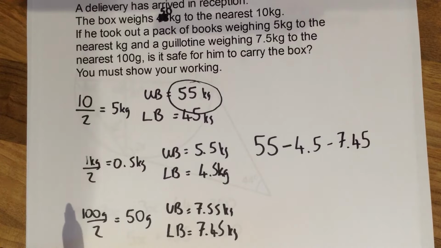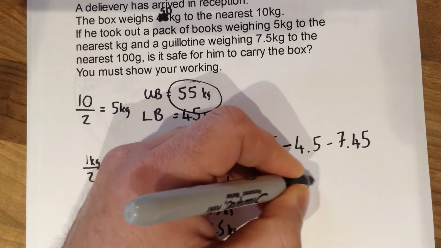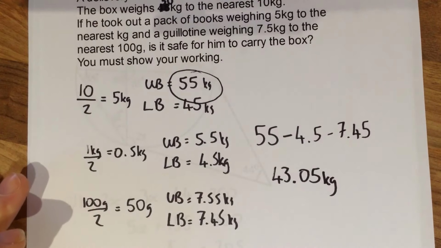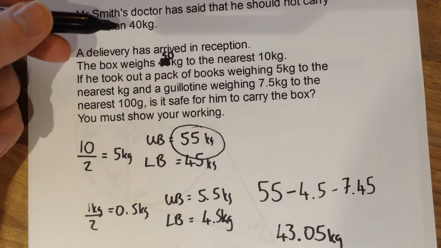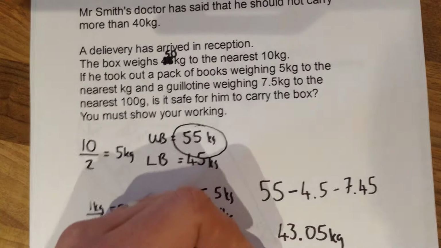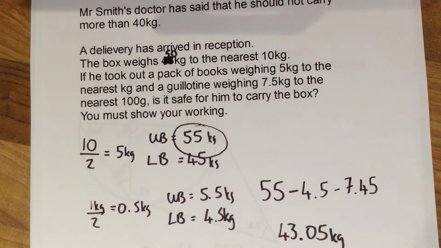Doing this little calculation, we get the worst case scenario, the heaviest that the box could be, is 43.05 kilograms. We needed the box to be less than 40. So whilst it might be possible that it would be less than 40, it is not guaranteed. So it is not safe for Mr. Smith to carry the box.